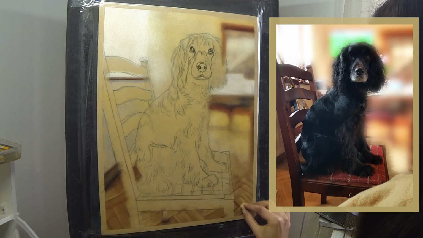And just continue working down these with the yellow tone. Adding some more hints of green, trying to make those dark brown lines a little finer.